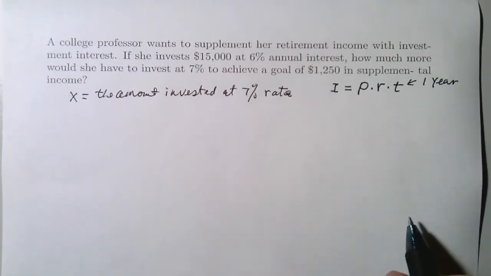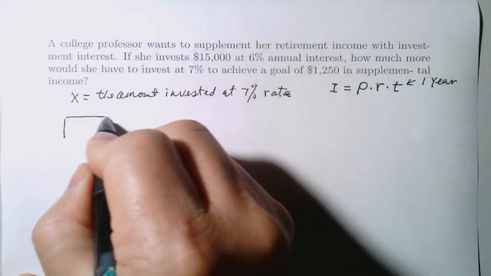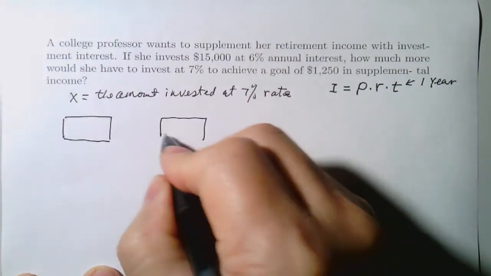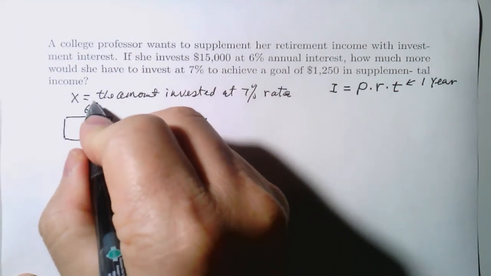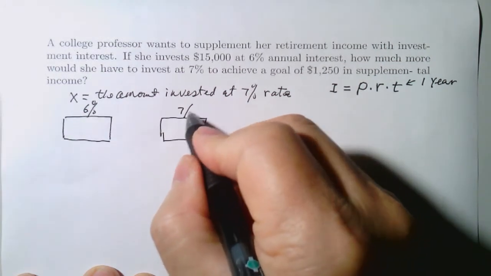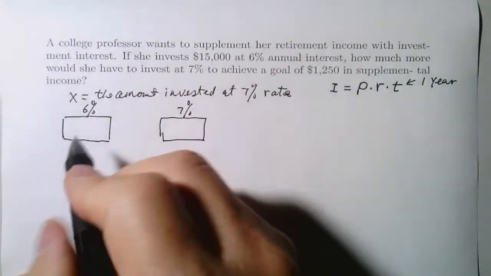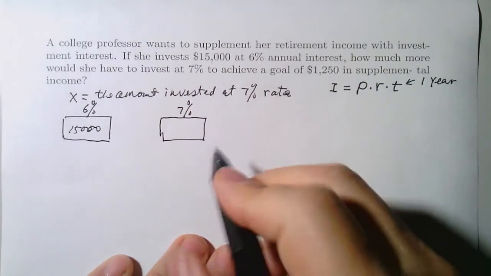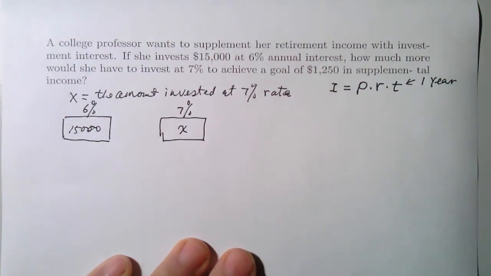So now let's take a look. She has two accounts. One pays 6% interest, one pays 7% interest. In this account she invests $15,000. In this account she invests x dollars. We don't know how much.